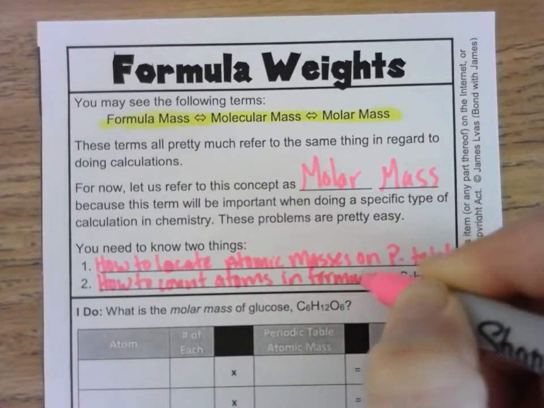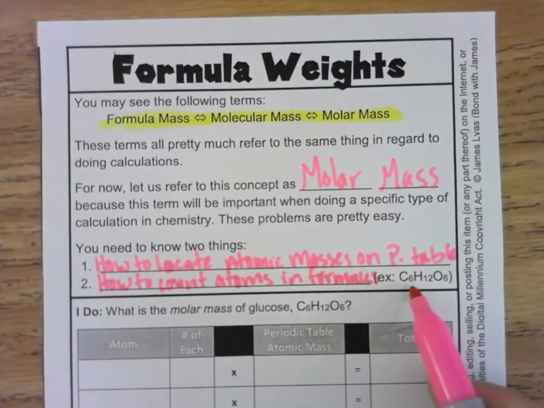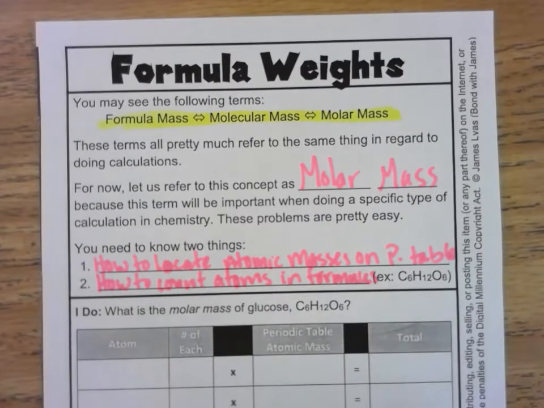For example, there's 6 carbon, there's 12 hydrogen, and 6 oxygen. The subscripted numbers written to the right of the letter are for that particular element.